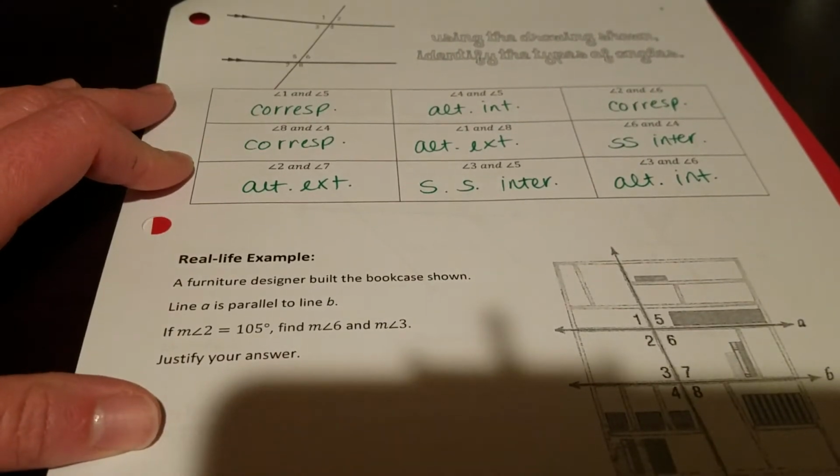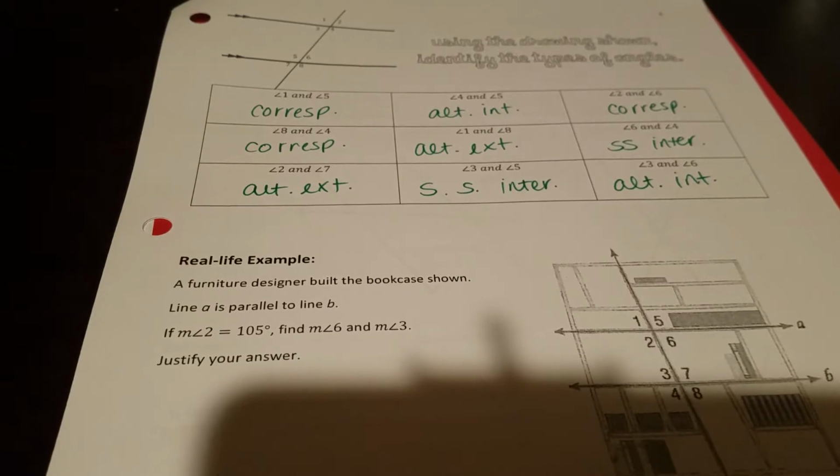Real quick, just identifying these. Take a second, fill it in, and come back and check your answers. All right, you'll notice that I did put down some shortcuts here, but those are your answers. So pause your video, double check your work.